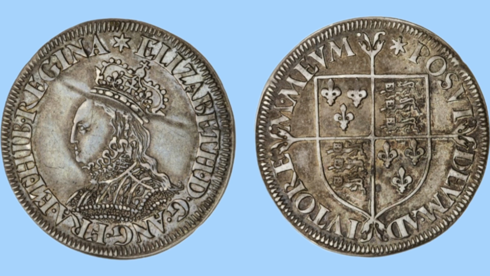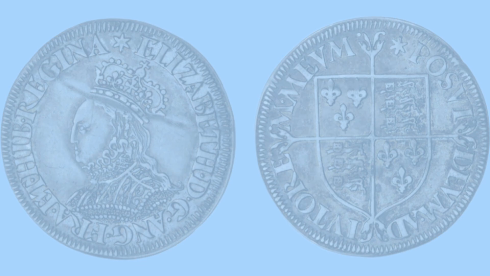Here is a milled groat, and we can see a slightly different design, but the same process has been used, of course, to add all the little beading all around the rim with the obverse and the reverse there, making it very obvious if any clipping has happened, and the coins could then be refused.